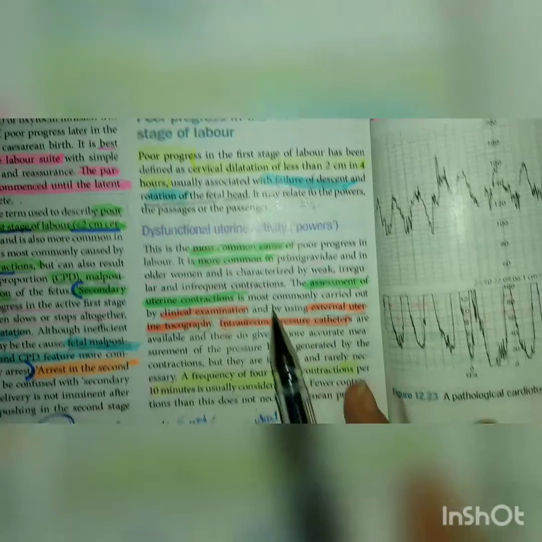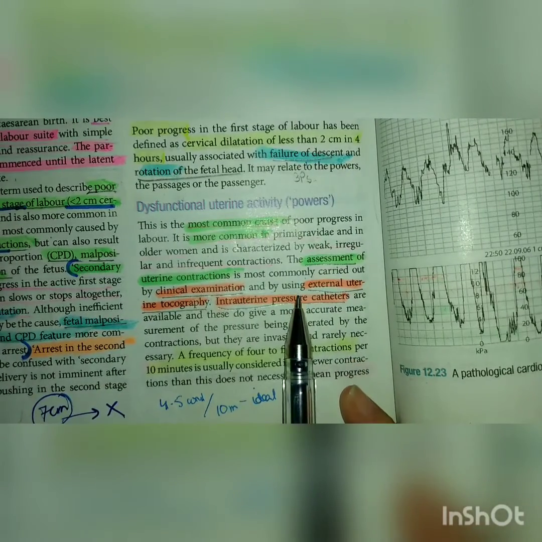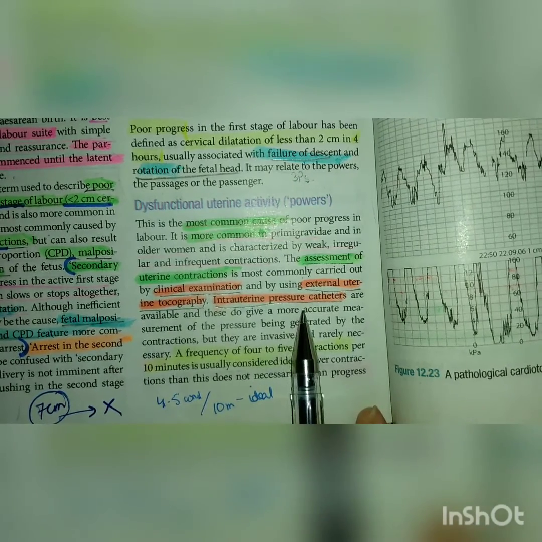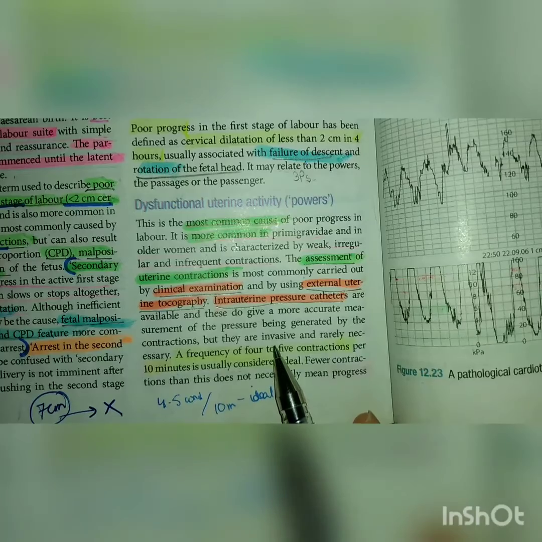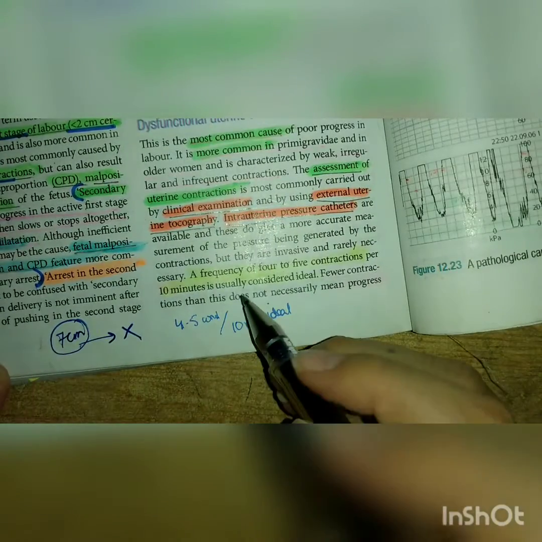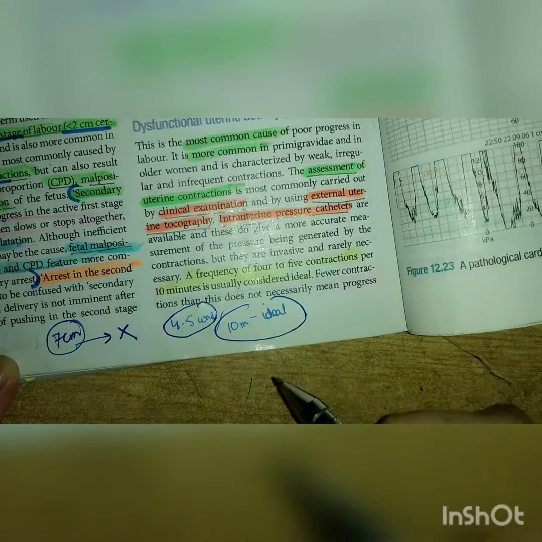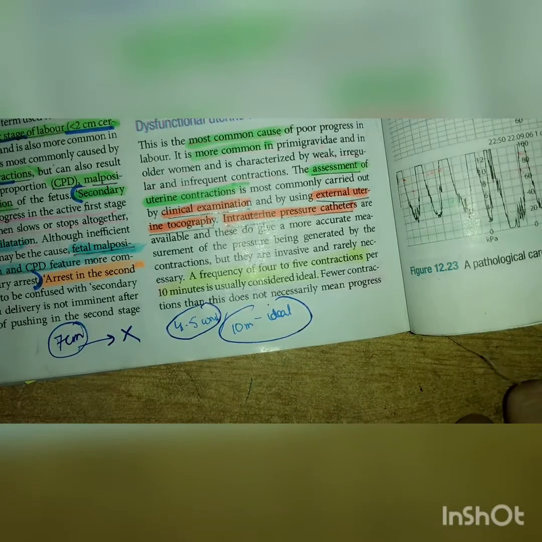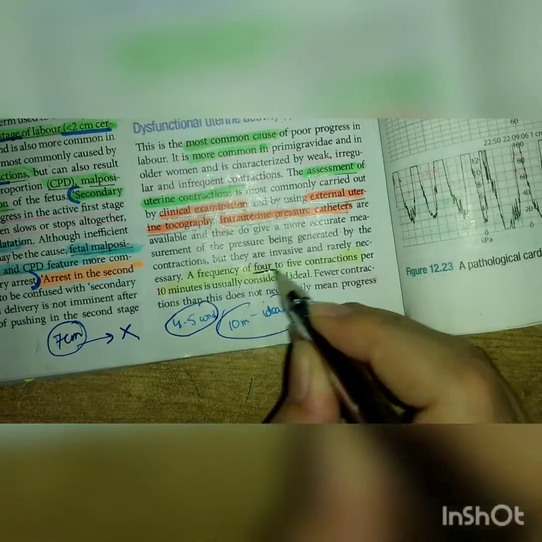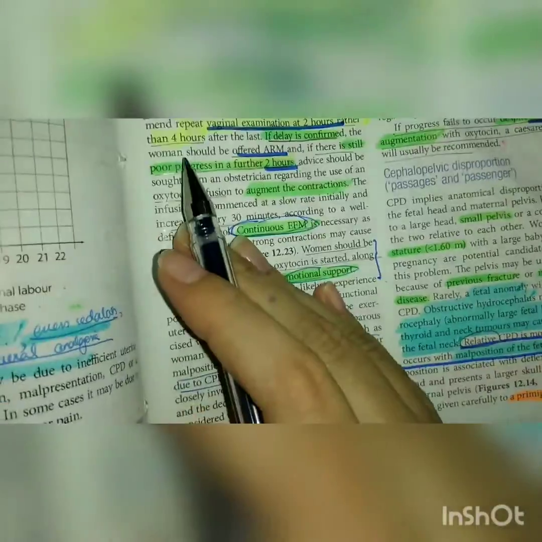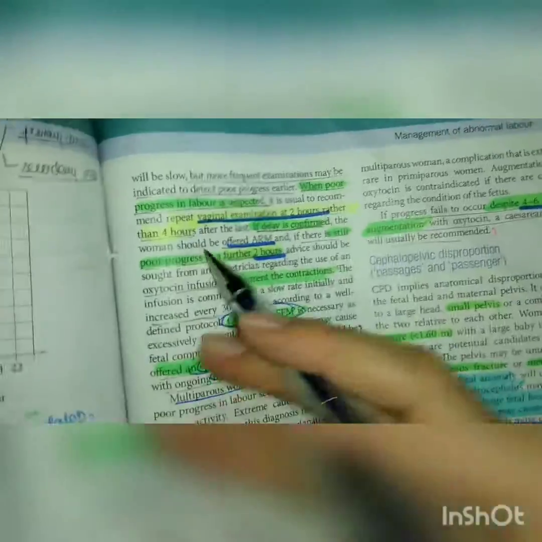Now you are supposed to assess uterine contractions, and you can use external tocography or intrauterine pressure catheters, but we don't use them that much. So what is normal? Normal contractions are 4 to 5 contractions per 10 minutes. They are ideally of mild to moderate strength. This question is asked: 4 to 5 per 10 minutes. Now if contractions are less, then you are supposed to do more frequent examinations.